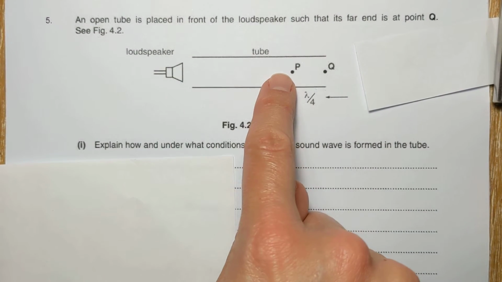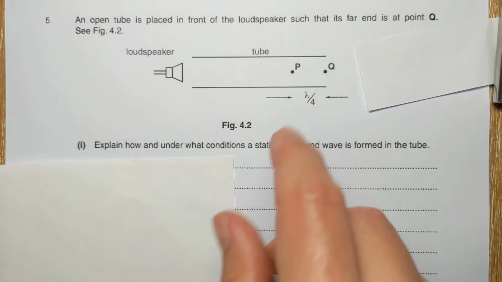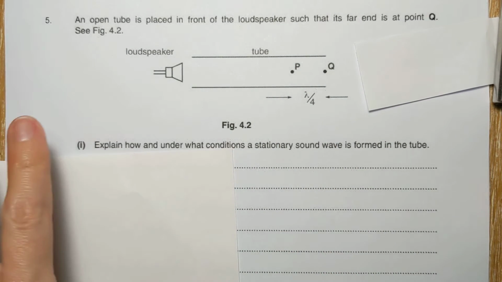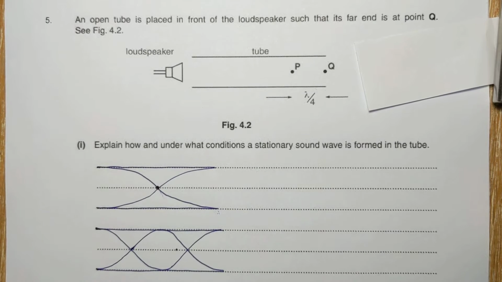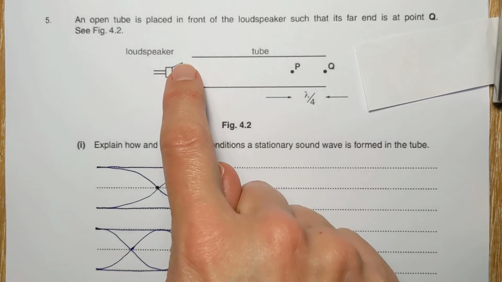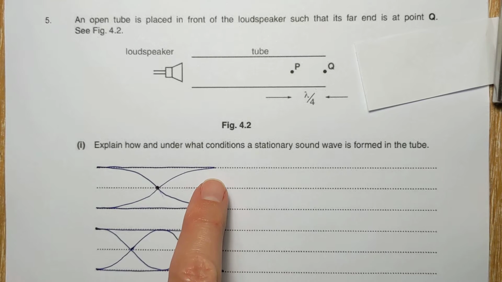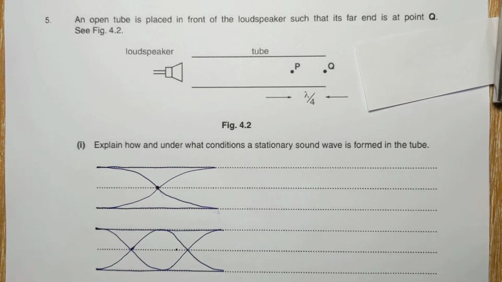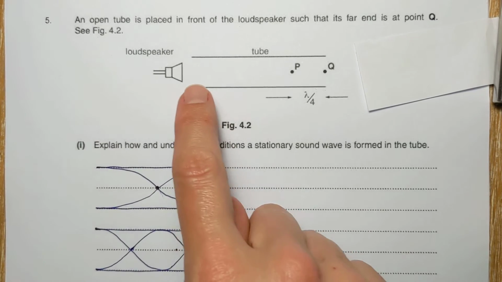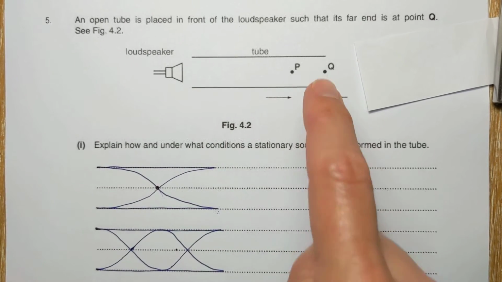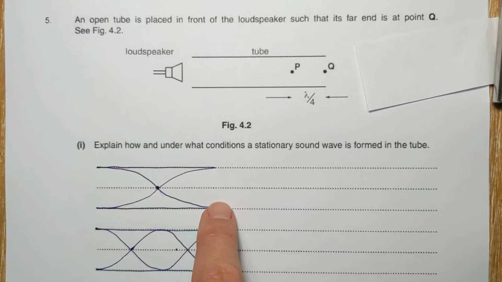Now, it's a sound wave, so it's longitudinal, but we're going to represent it as a transverse wave because it's much easier to see where the nodes and antinodes are there. Because it's an open pipe, we need antinodes at both ends. That's the condition. And this means that this will happen if the length of the pipe is equal to a whole number of half wavelengths. So here's one half wavelength, here's two half wavelengths, and so on.